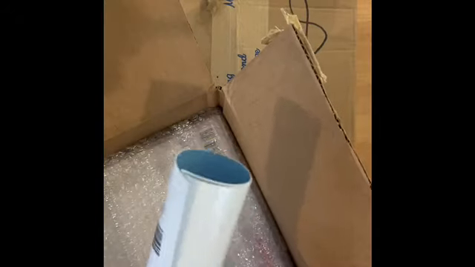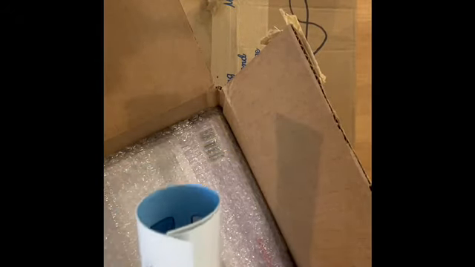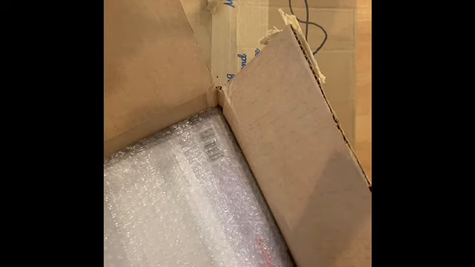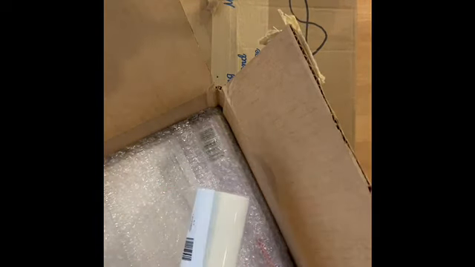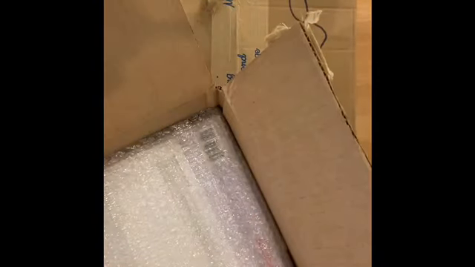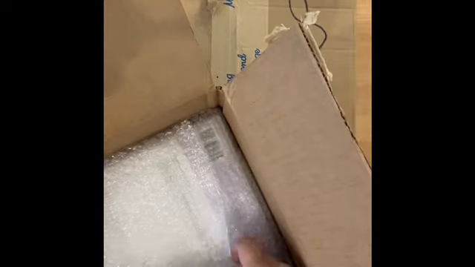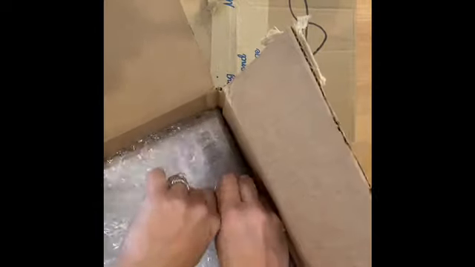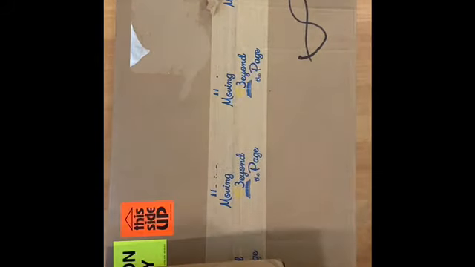Okay, so this is a laminated calendar. Let's see if I can get that open. I've got scissors, I'll use those. Laminated calendar, which I actually didn't know was in here, so that's interesting. And then I have the packing slip. Pull that out real quick.